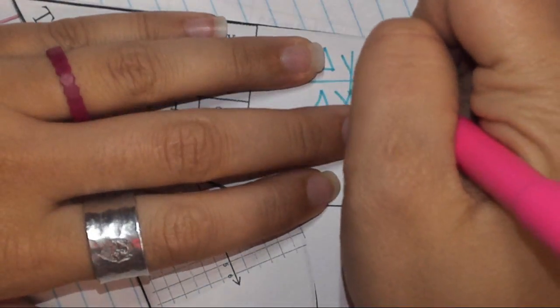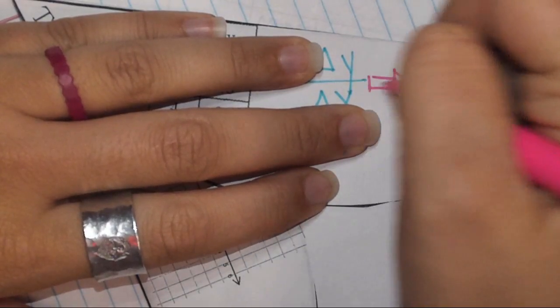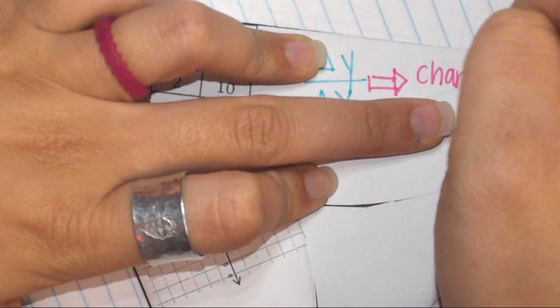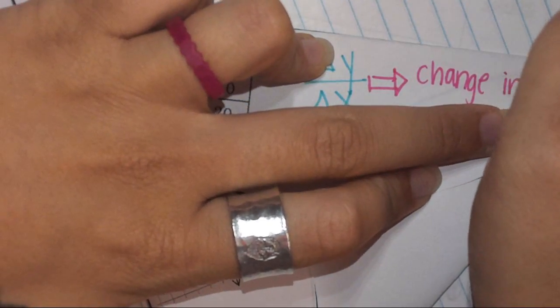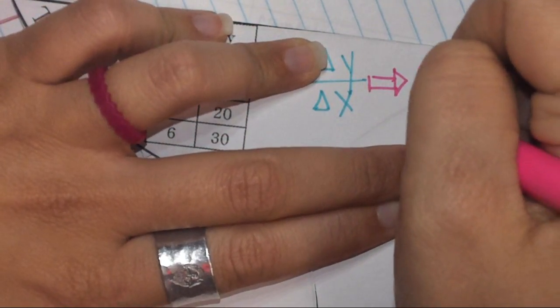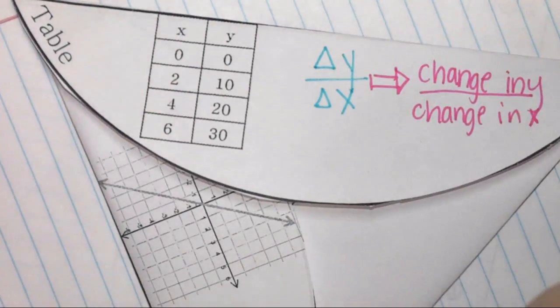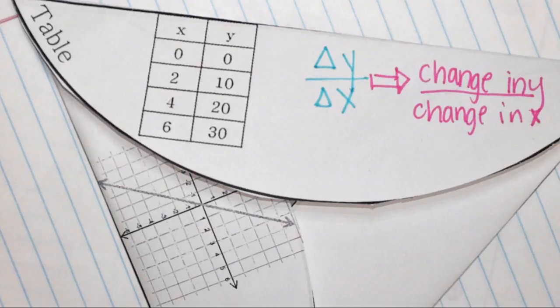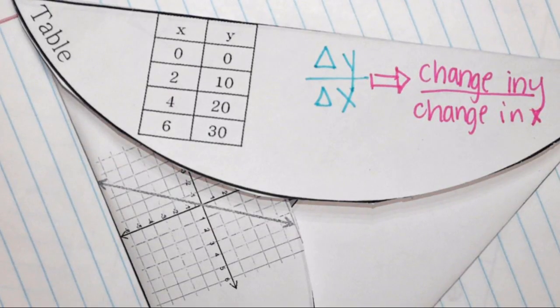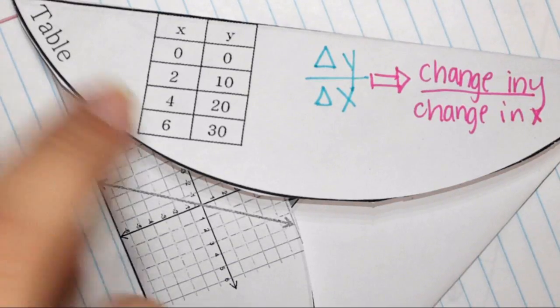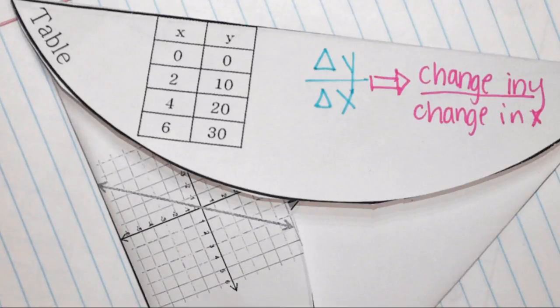And delta means change. So what this says is that it's the change in y divided by the change in x. Now, what does the word change mean? What mathematical operation is change? If you get change from the store, what did they do? They subtracted. Yeah, they subtracted from the money you gave them. So we're going to be subtracting or finding our change.